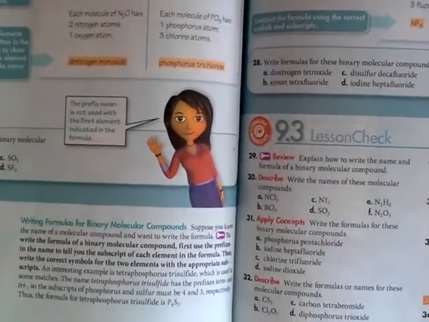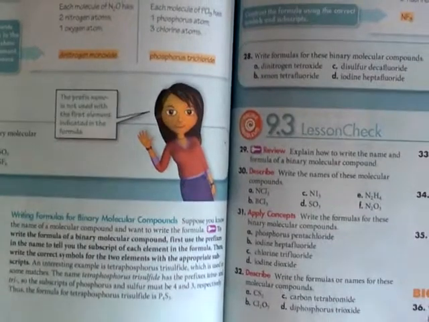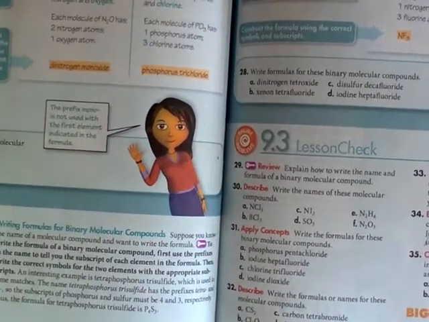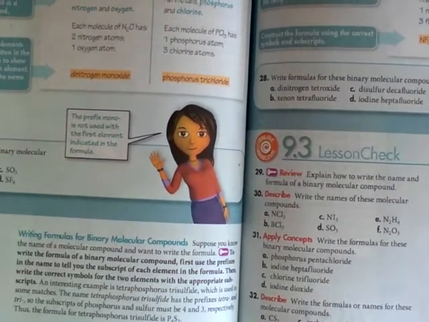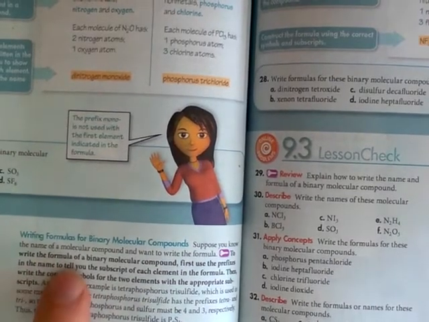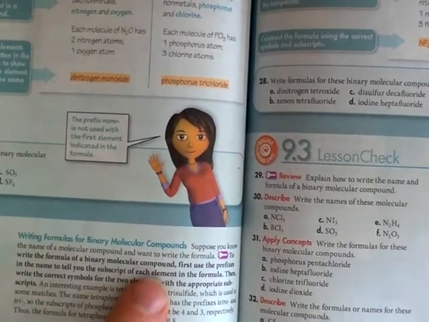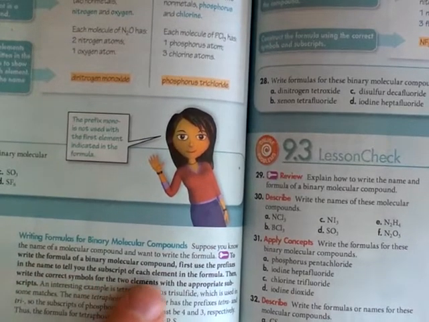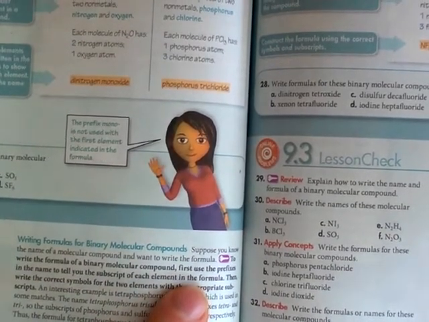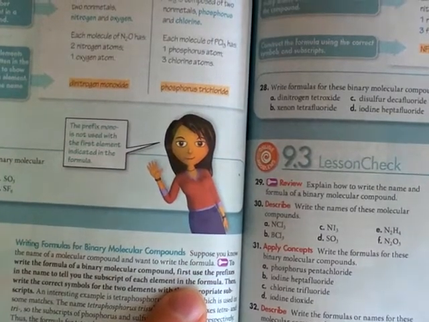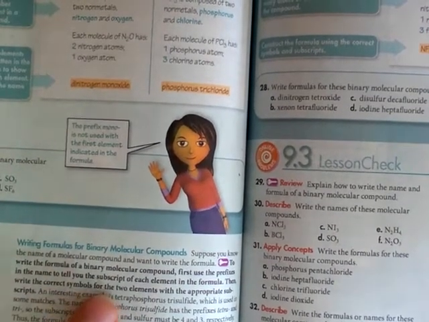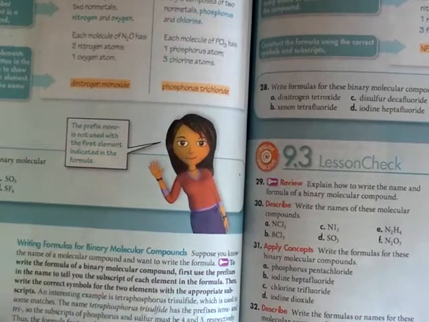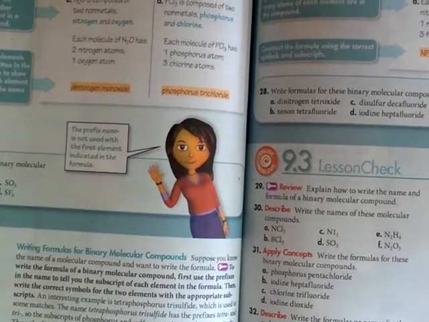Okay, so to write the formulas for molecular compounds, to write the formula of molecular compounds, first use the prefixes in the name to tell you the subscript of each element in the formula. So you got to look at the prefixes first. Then write the correct symbol for the 2 elements with the appropriate subscripts. Okay, so let's practice some problems.